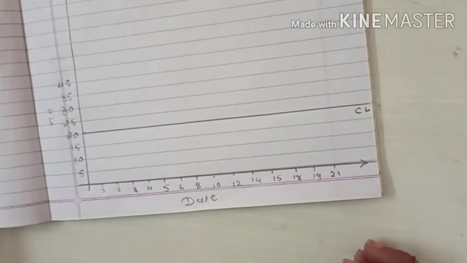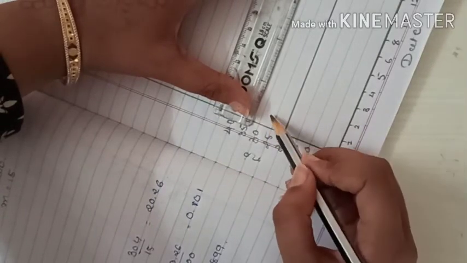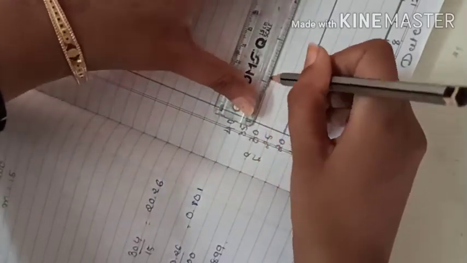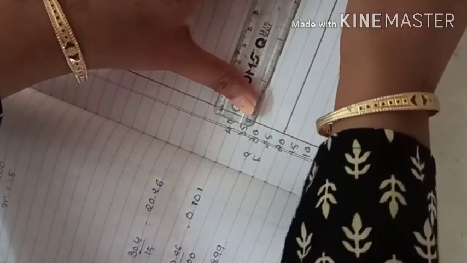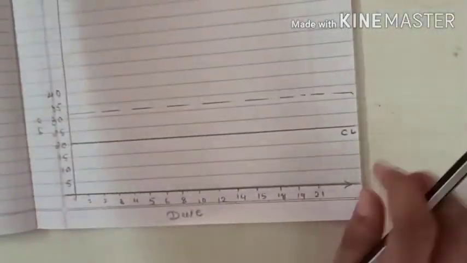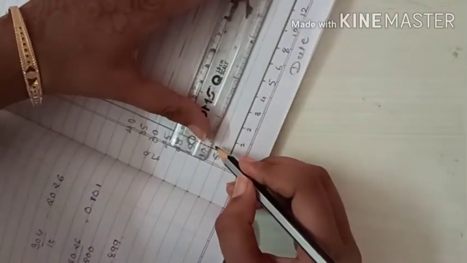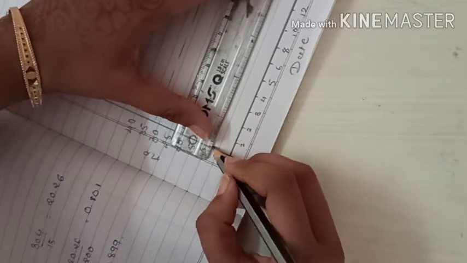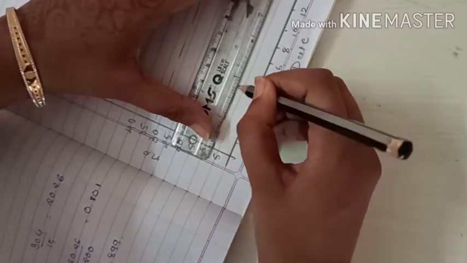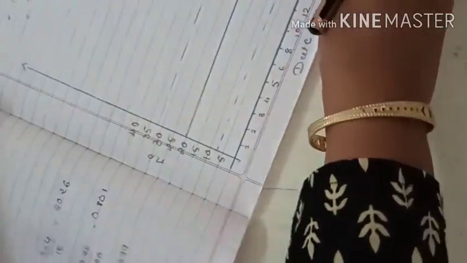Upper control limit is 33, so it will come over here. Upper control limit. Lower control limit is 7.45. Lower control limit.